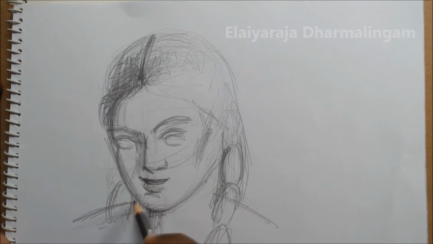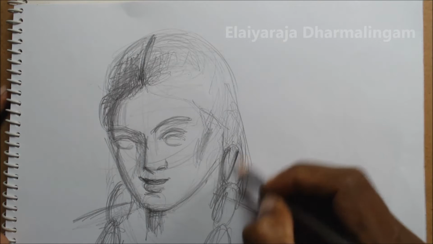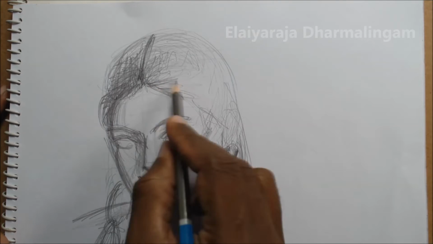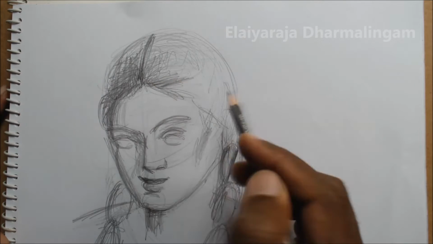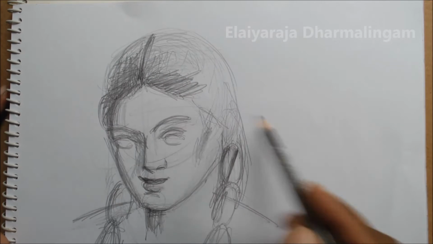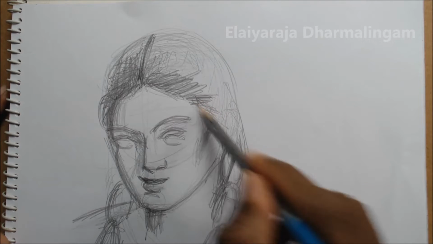So try to create whatever you know about it, and don't worry about the perfection now. Here our aim is to practice the lines and to gain familiarity with the lines.